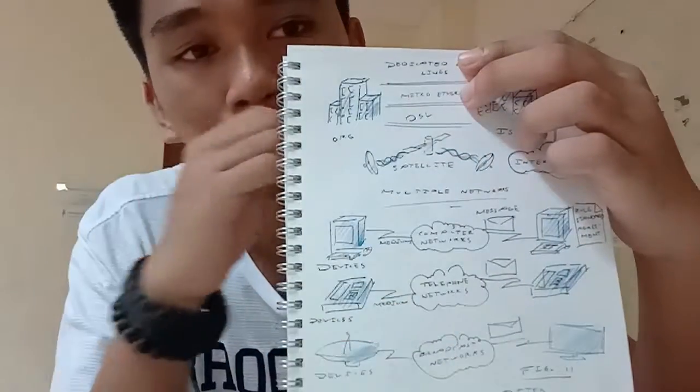Okay, next is the multiple networks. Before, we used multiple networks, so we had separate networks, like computer networks, telephone networks, and broadcast networks. But nowadays we use converged networks. So what is a converged network? A converged network carries multiple services on one network. Here is an example of a multiple network.